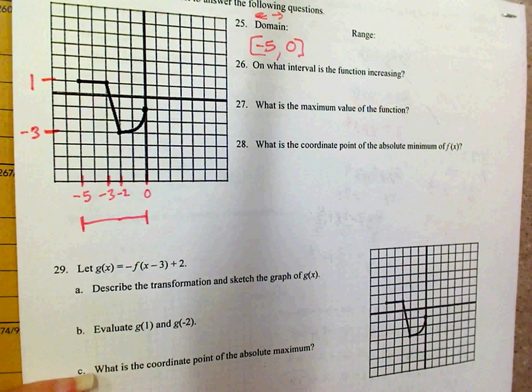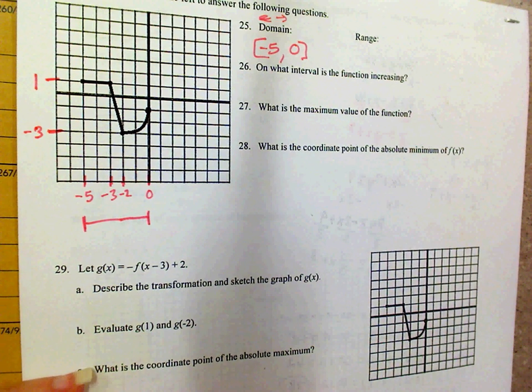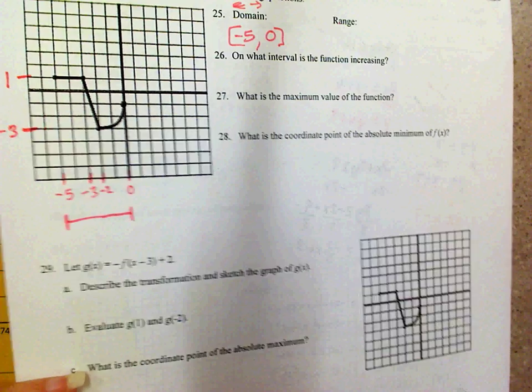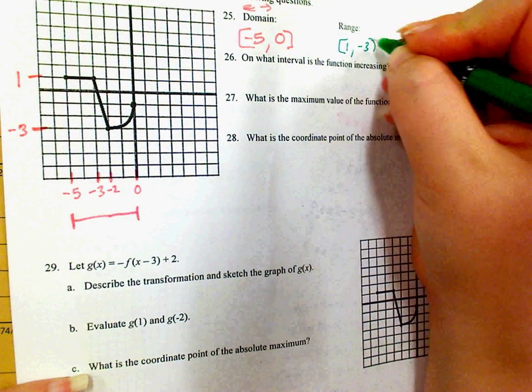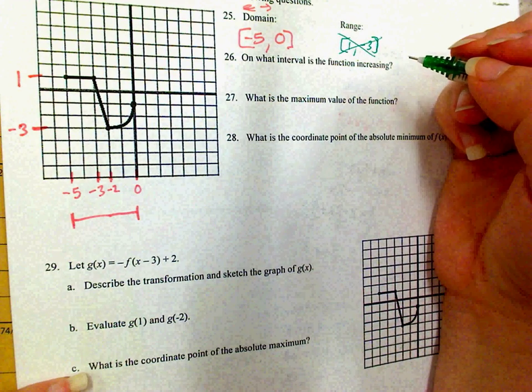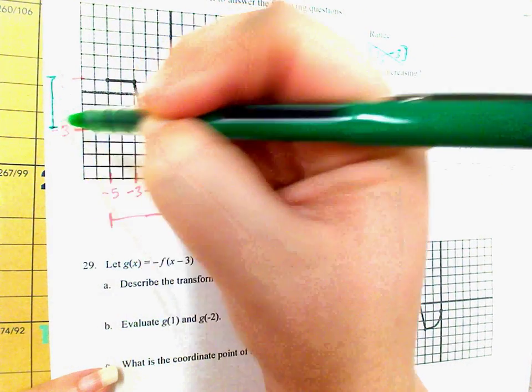Range is from low to high. I have a lot of people that would write 1 to negative 3 right here. Yeah, if you write that, I can't give you full credit. You have to go low number to high number. So negative 3 up to positive 1.